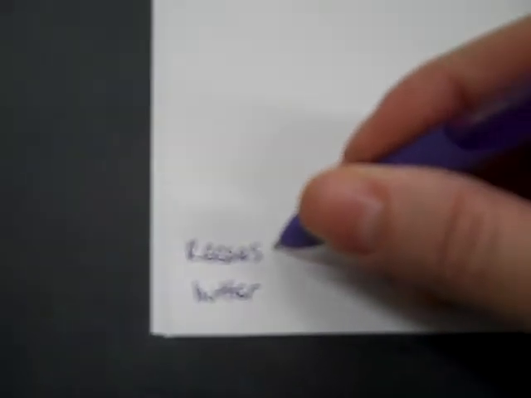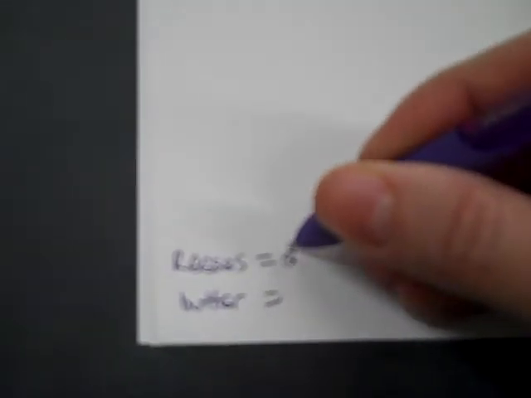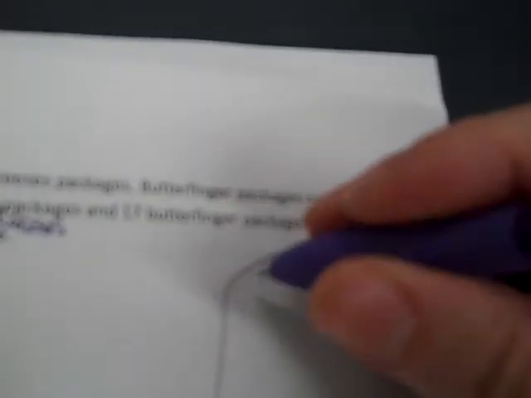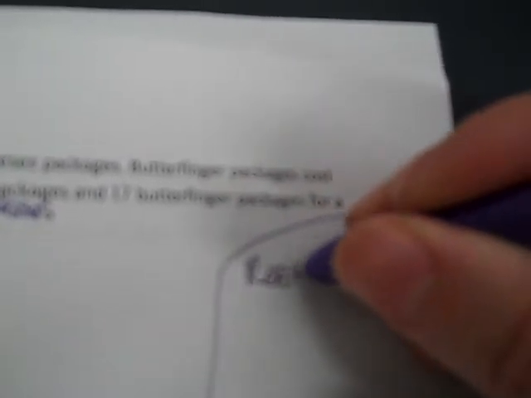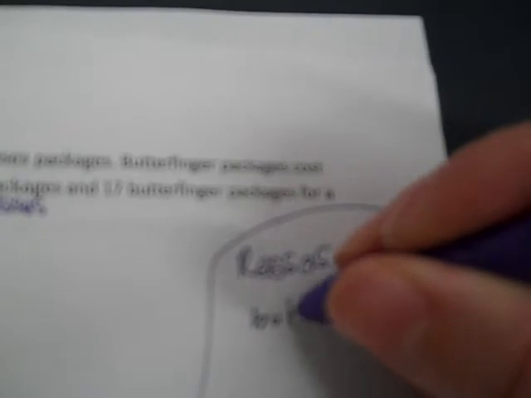So I want to find out Reese's and Butterfinger, and I want to find their costs. So I'm going to put money labels right there. Okay, so I've got 3 units. I've got the Reese's, the Butterfinger, and then the cost. So that's 3 units, so we're going to want to arrange the information into a table.